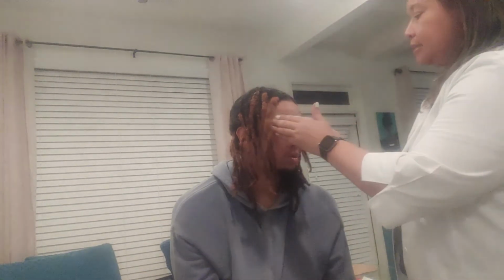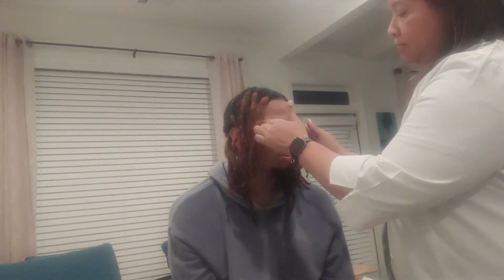Now I will palpate his temporal arteries. Okay. His temporal arteries, there's no tenderness. So we're going to move on to his lymph nodes. I'm going to have you pull your hair back just a little bit so I can examine the lymph nodes. I'm going to have you turn just a little bit.